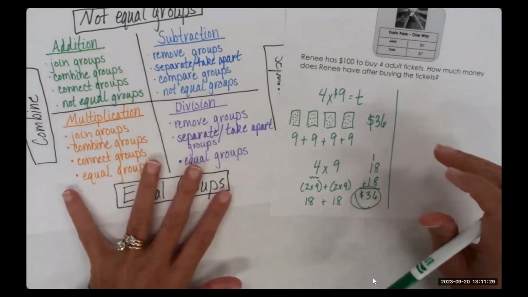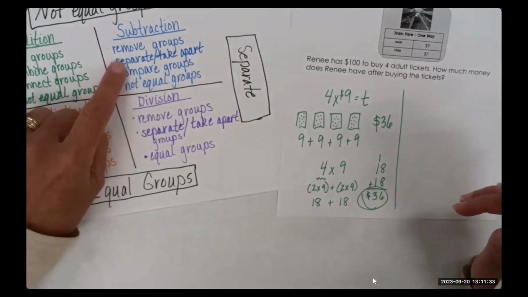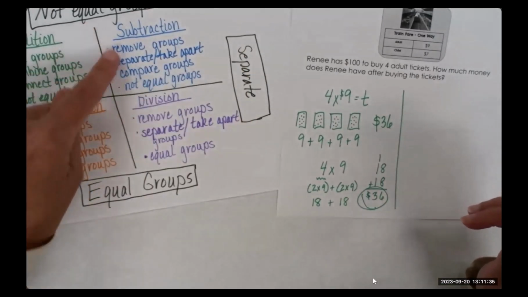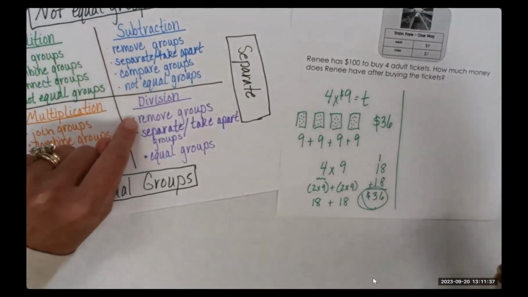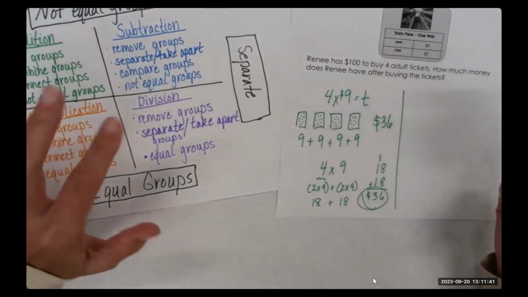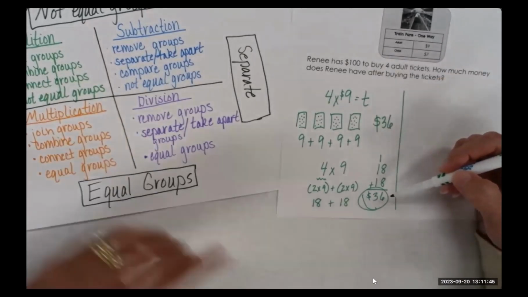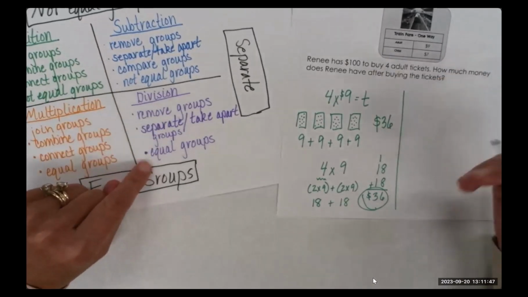So if I go back to my operations chart, I know I'm separating or removing groups, so either subtraction or division. I'm going to use one of those 2 operations. Let's think about that. If I have $100 and I'm removing 36, they're not equal groups. So I'm not dividing.